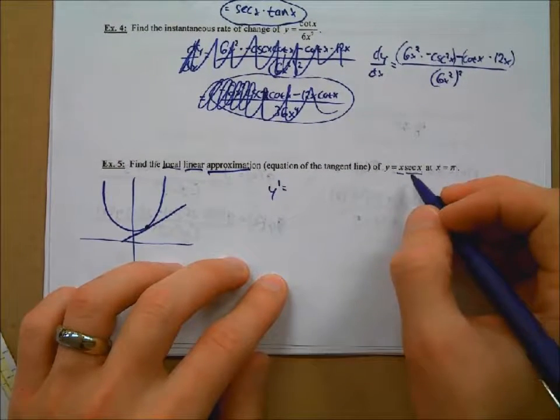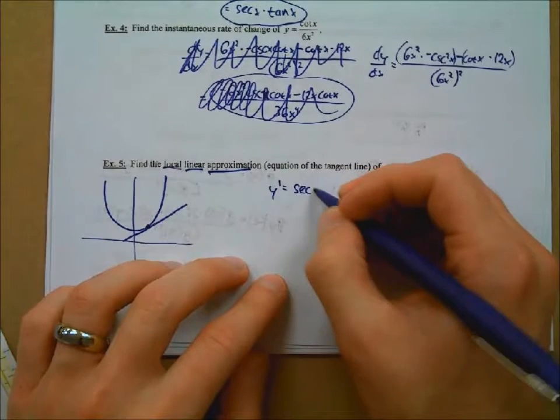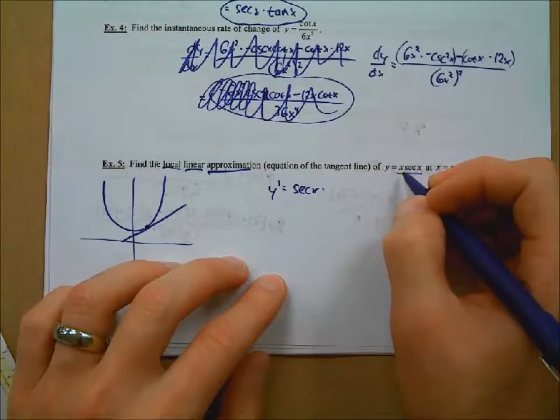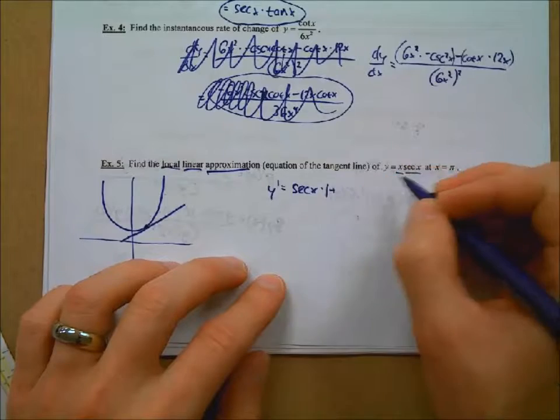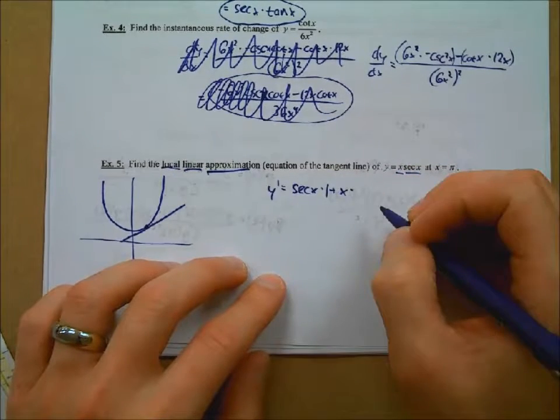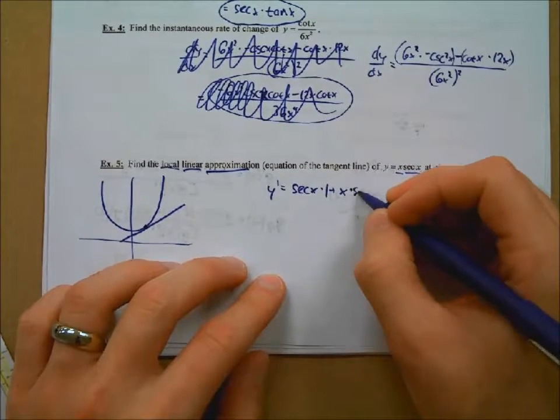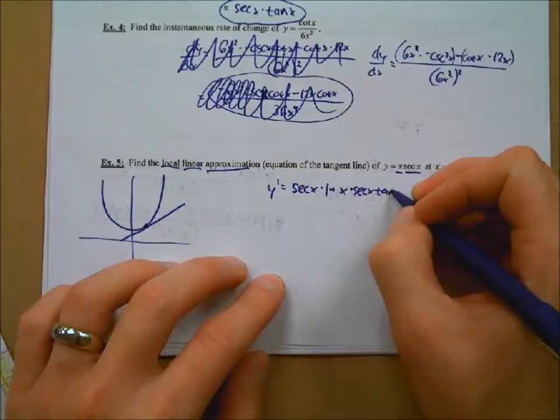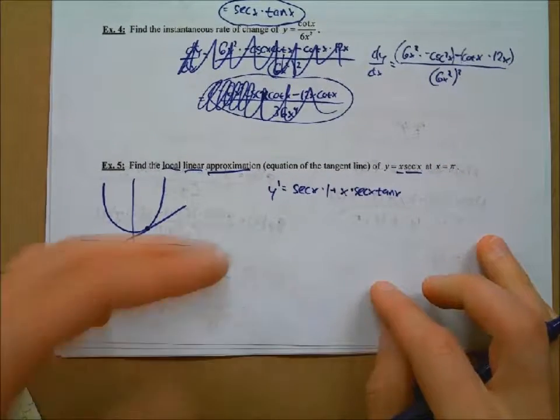So it's the second times the derivative of the first. What's the derivative of x? 1. Plus the first, x, times the derivative of the second. What's the derivative of secant? Secant x tangent x, that's right. Do not forget the x's, all right? That's important here.